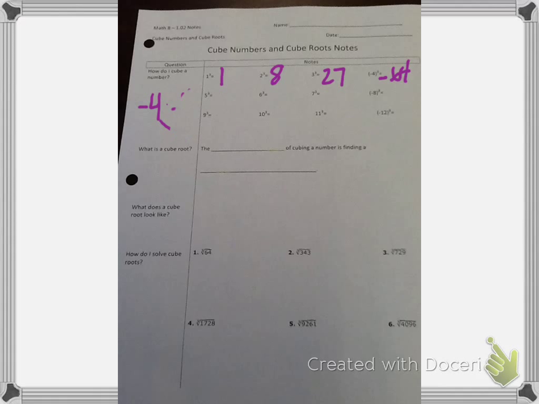So let's look at 5 cubed. 5 times 5 times 5. 5 times 5 is 25. 25 times 5 is 125. 6 cubed, and you could use a calculator, is 216. 7 cubed is 343.